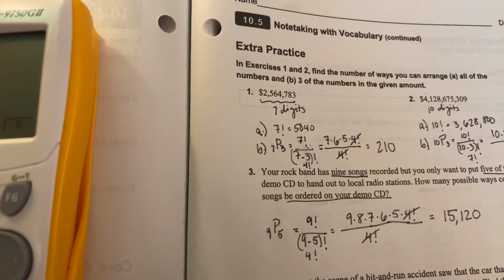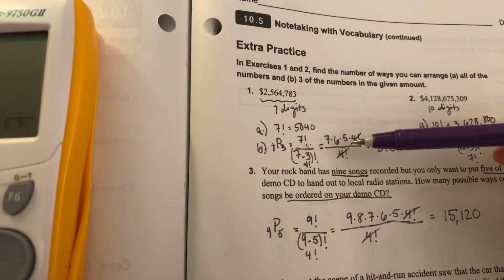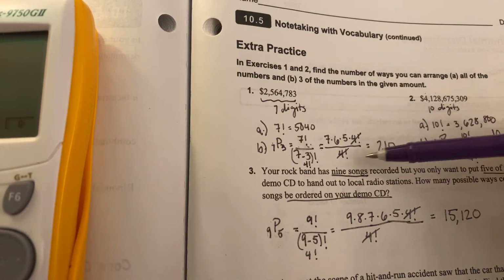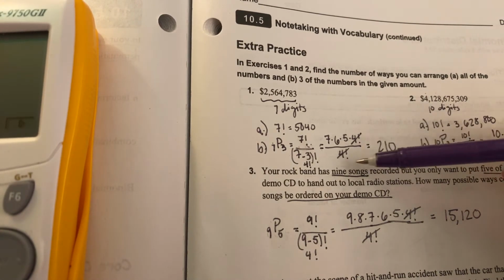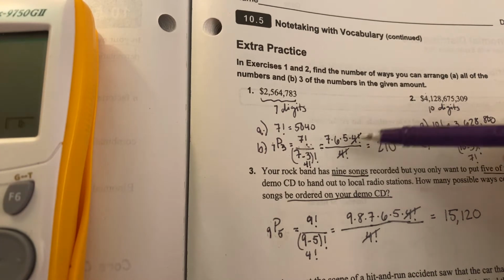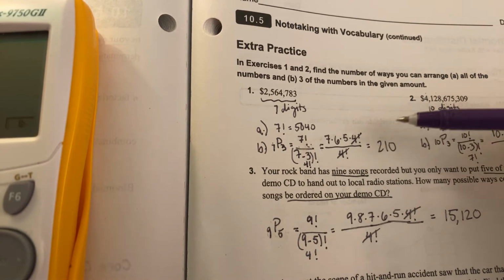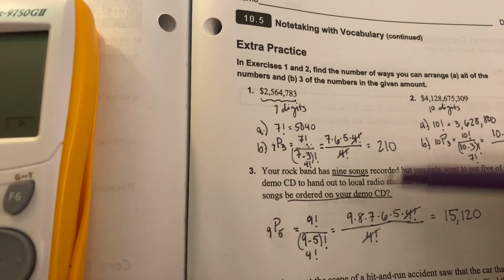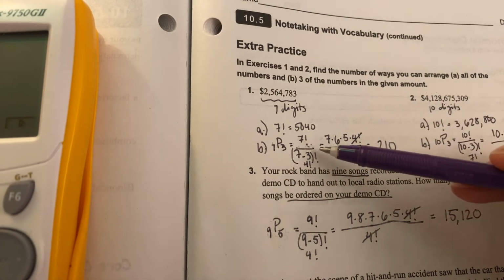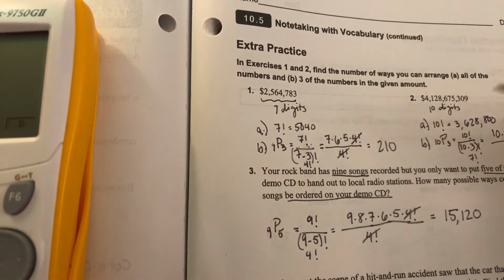And if we're doing this by hand, it's 7 times 6 times 5 times 4 factorial over 4 factorial, and the 4 factorials cancel because they're both 4 times 3 times 2 times 1. So all of the things just cancel, and you're left with 7 times 6 times 5, which is 210.